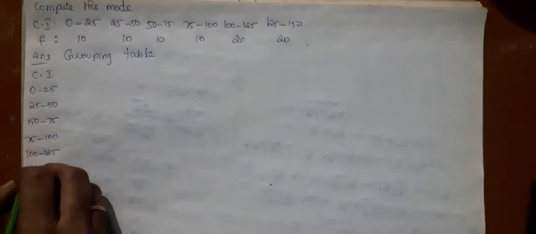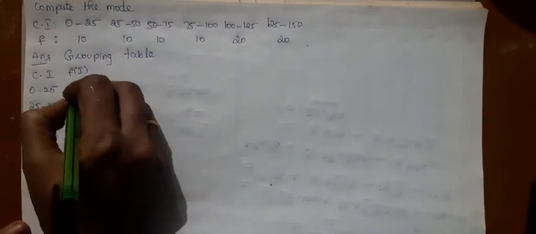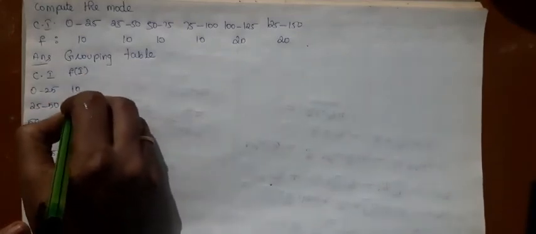Let us consider the problem of computing the mode for this data. This is actually a continuous series. Let us first form a grouping table. The frequency column is identified as the first column in the grouping table.